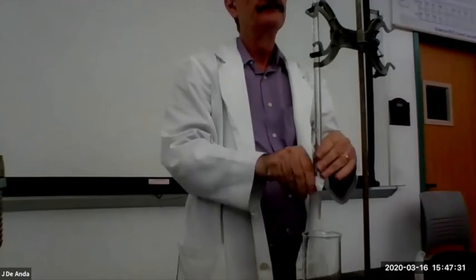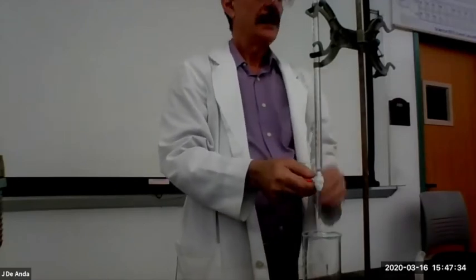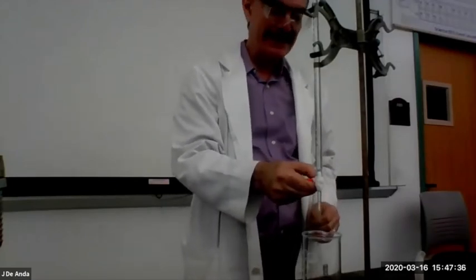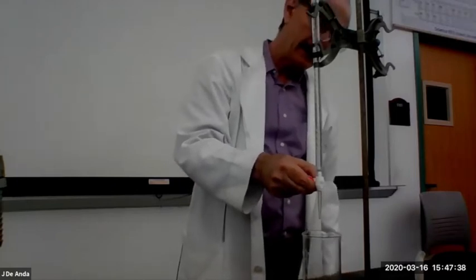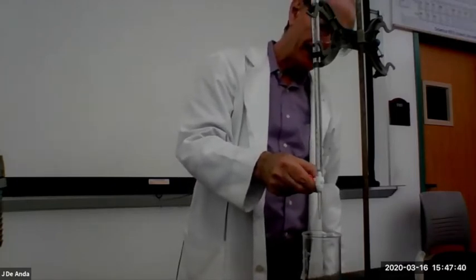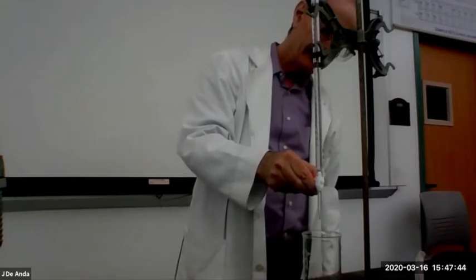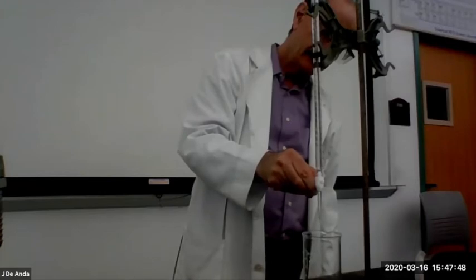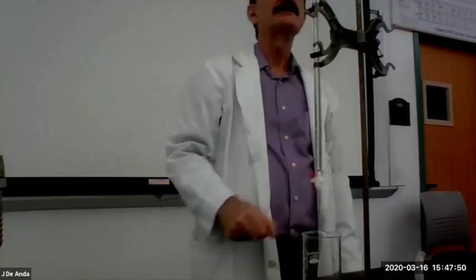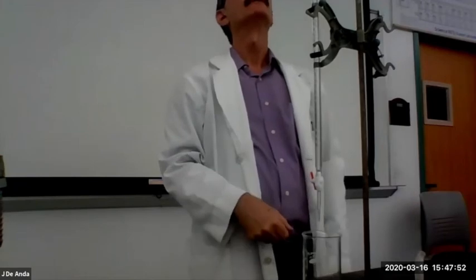One way is to completely open the valve and let it stream out. Another one is to open it slightly, very carefully, and let it drip slowly.